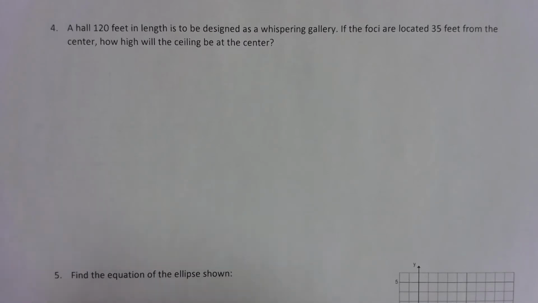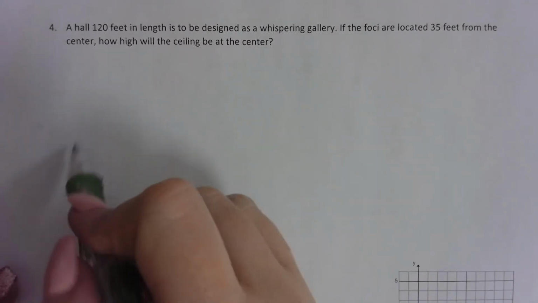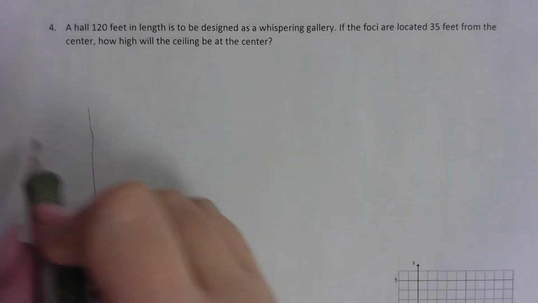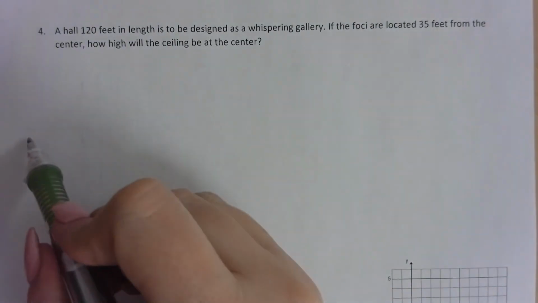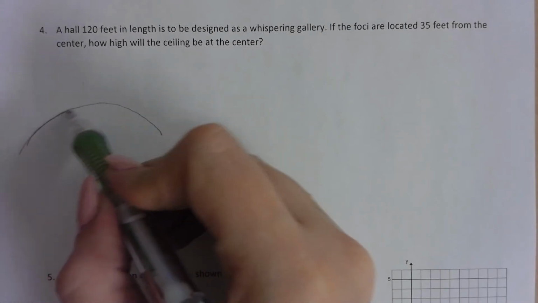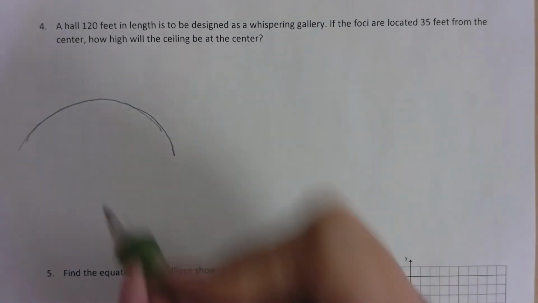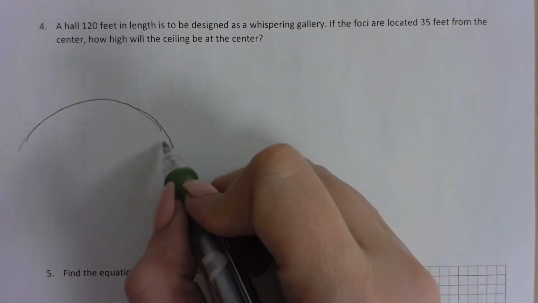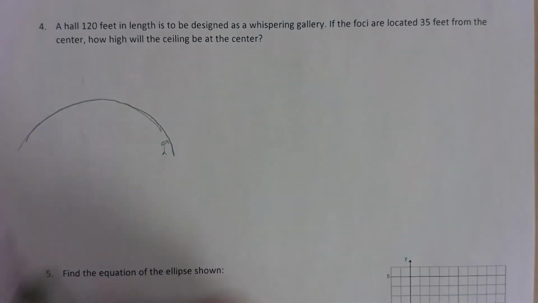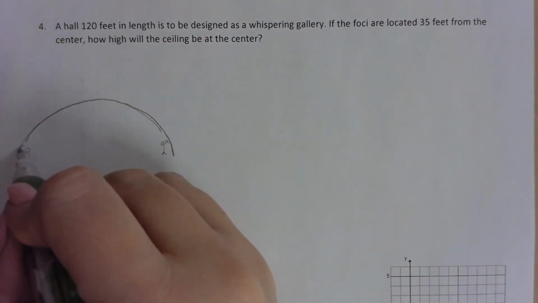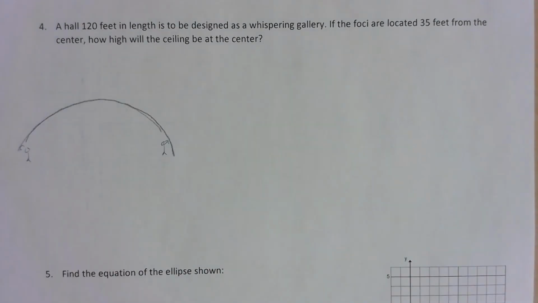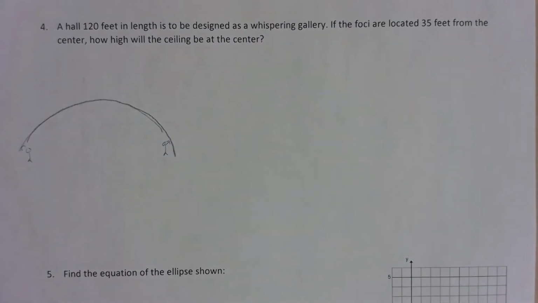So in case you didn't know, a whispering gallery is kind of interesting. A whispering gallery is a room where the ceiling is shaped as half of an ellipse, where if you stand over here and you speak out to that wall, the person over here is able to hear you even though you whispered.